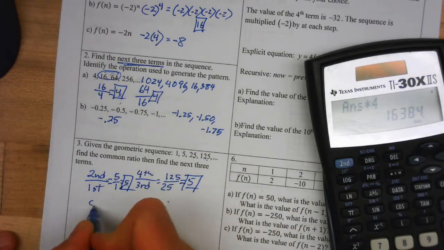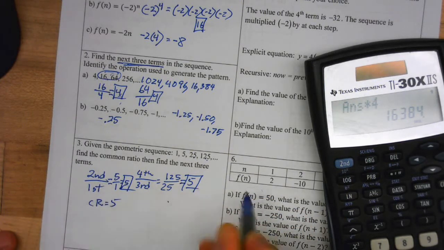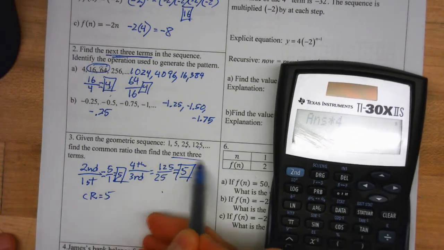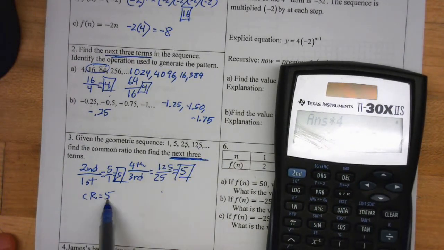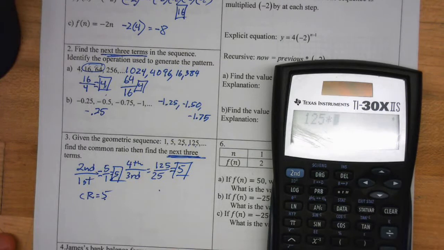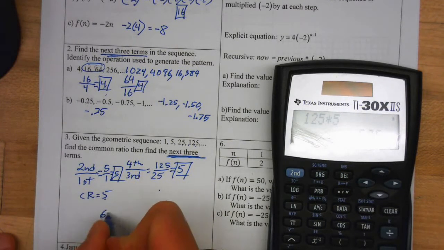So we can say common ratio equals 5. And now we want to know the next, does it say 3 terms? Yeah, 3 terms. Next 3. So we take our common ratio and we multiply it by the last one. So we have 125 times 5 is 625.